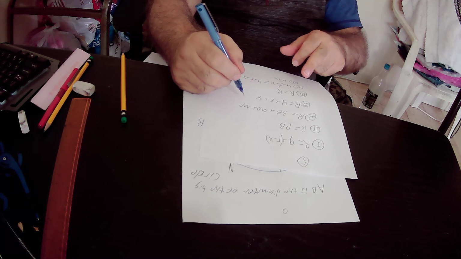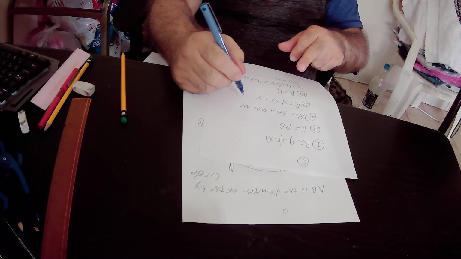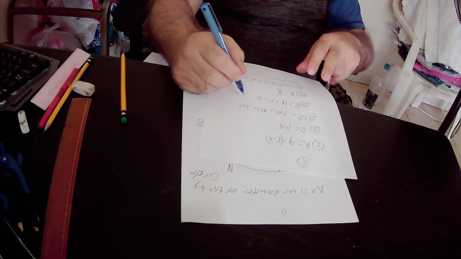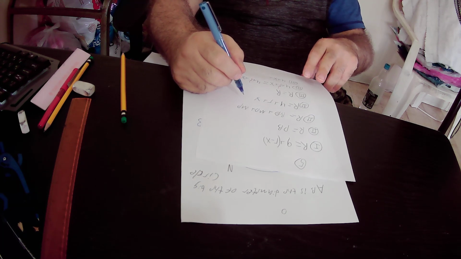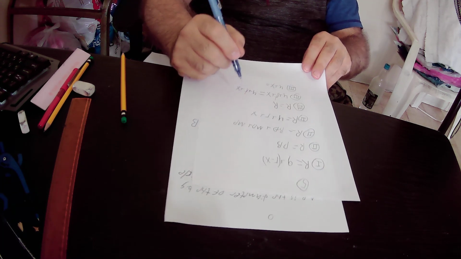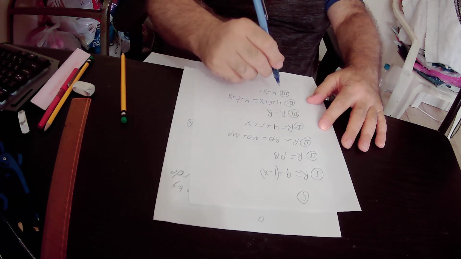Capital R equals 9 plus r minus x according to our first equation. So I will do it again.